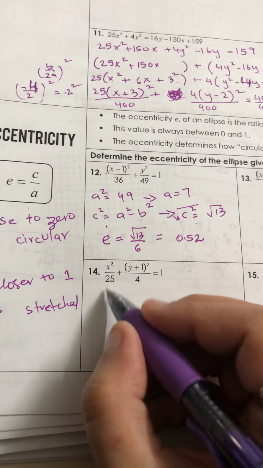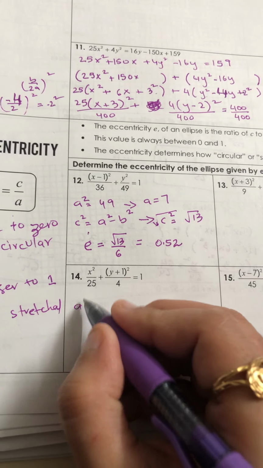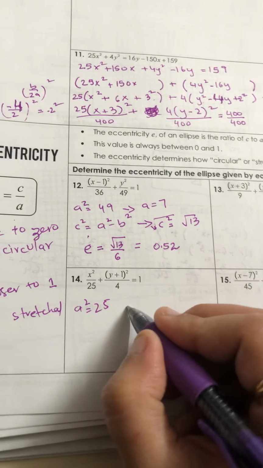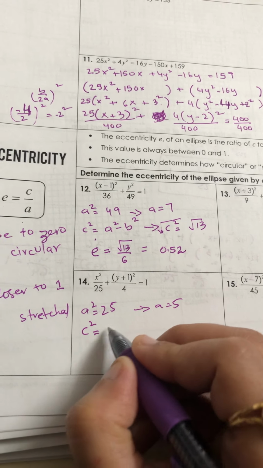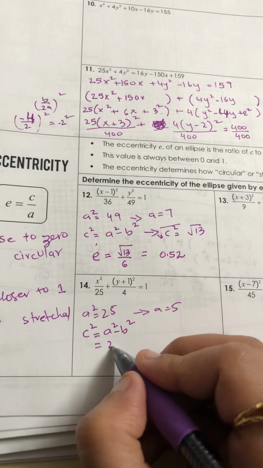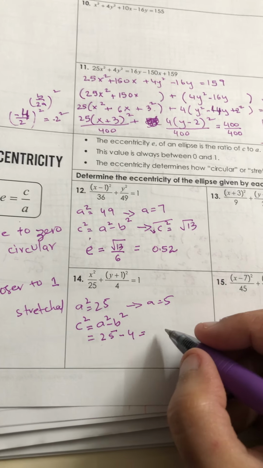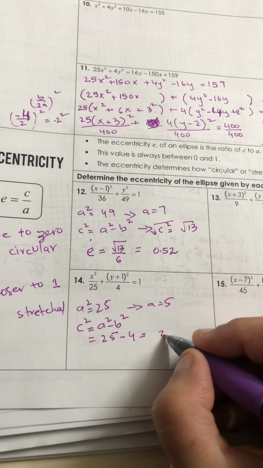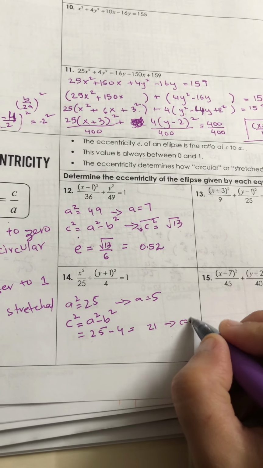Okay, now let's do question number 14. A is 5 because A squared is 25, and to find C, we do A squared minus B squared, which is 25 minus 4, equal to 21, which gives us C equals square root of 21.